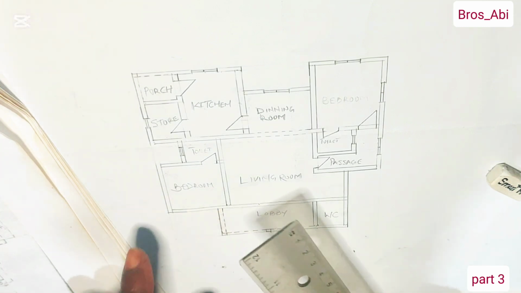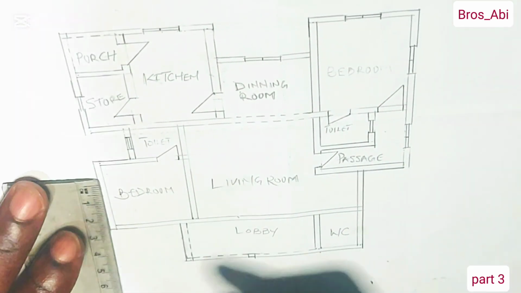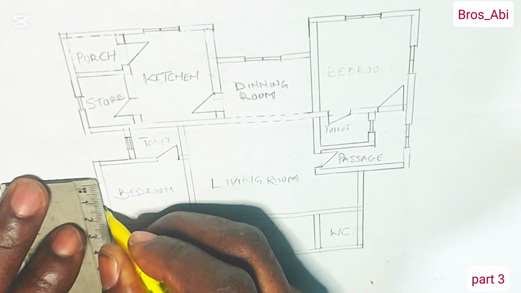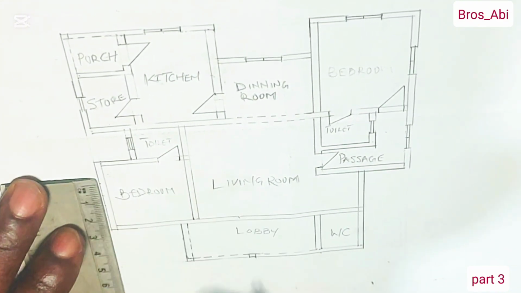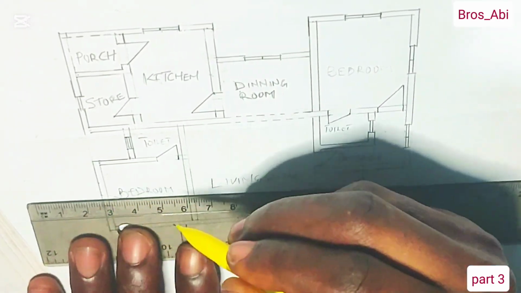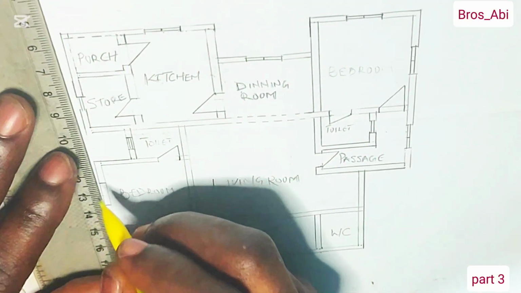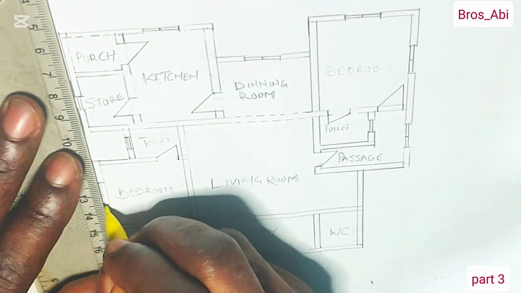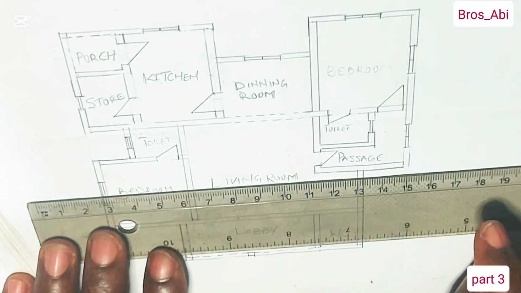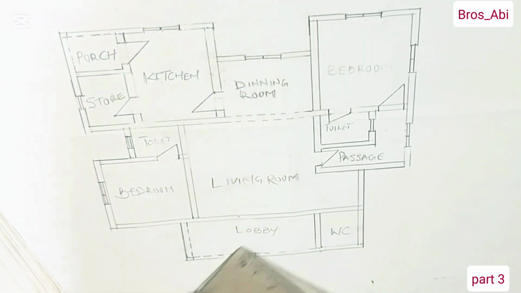That one is done. Then this bedroom 0.6 to the right, dietary line. Alright, that is done.